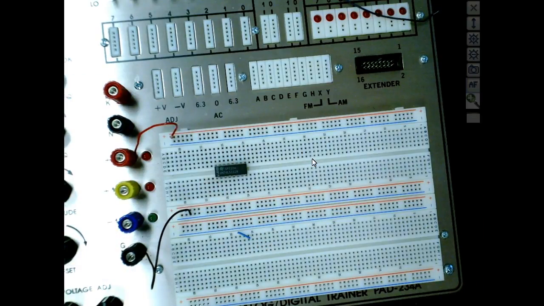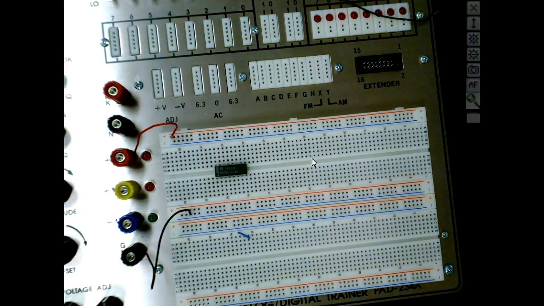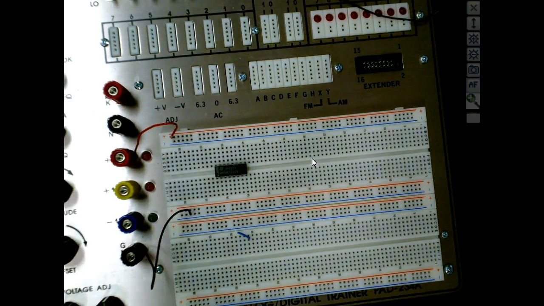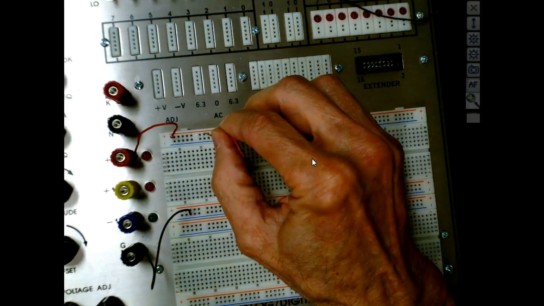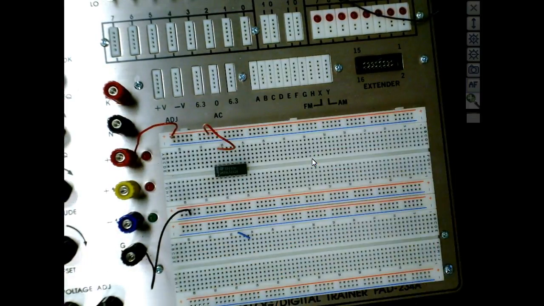Okay, guys, what's the power pins? Pretty straightforward. So if you've got a TTL chip, that's a good place to start if you don't have the pin out.